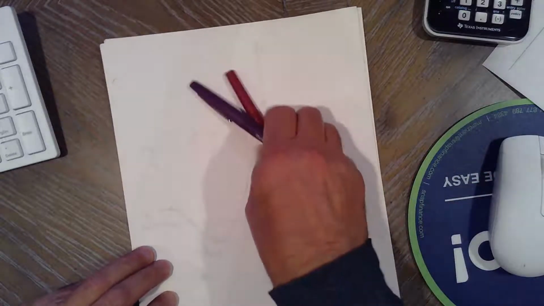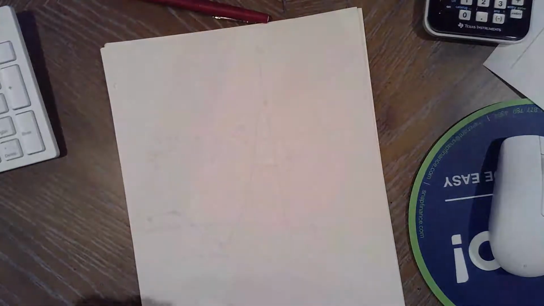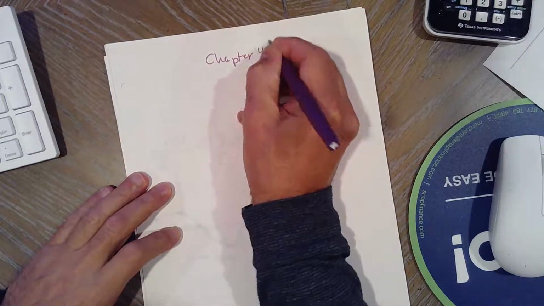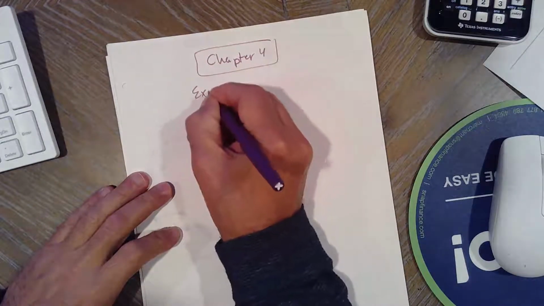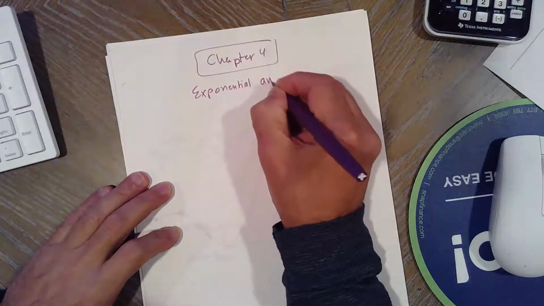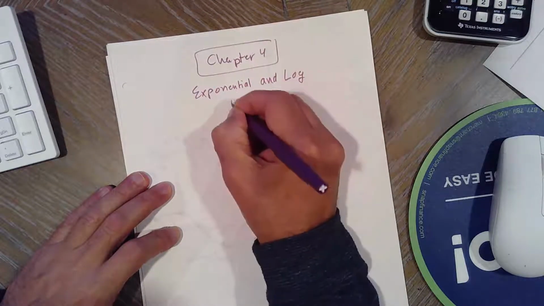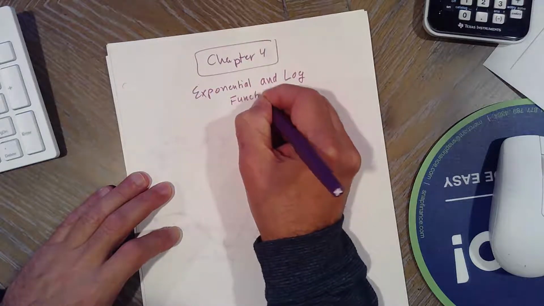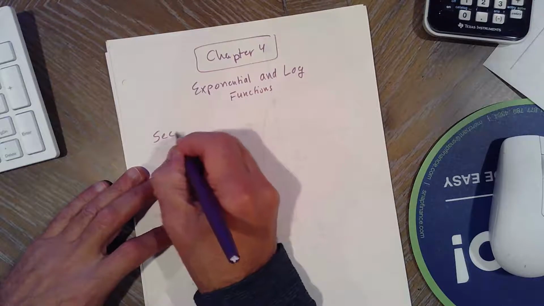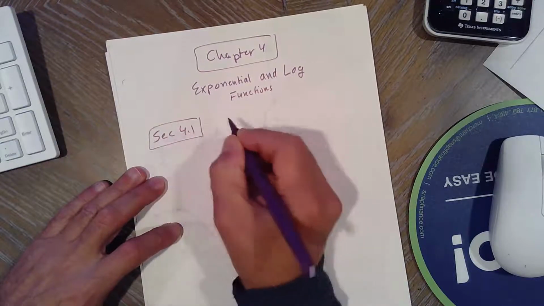Okay, so today I want to start chapter 4, which is about exponential and log functions. In 4.1 and 4.2, it's mainly about exponential functions.